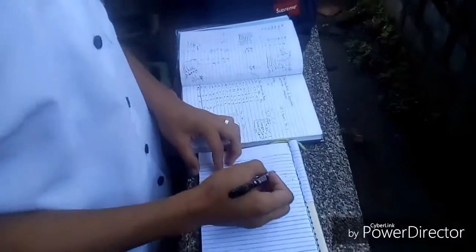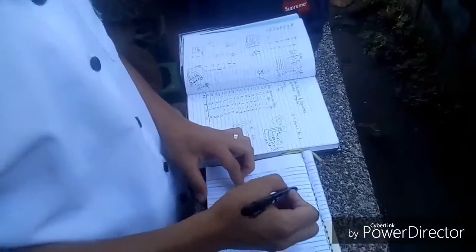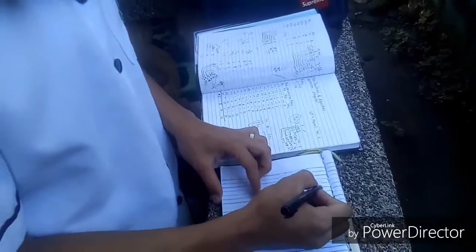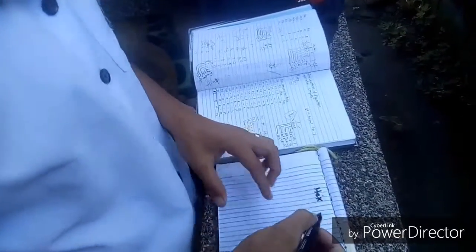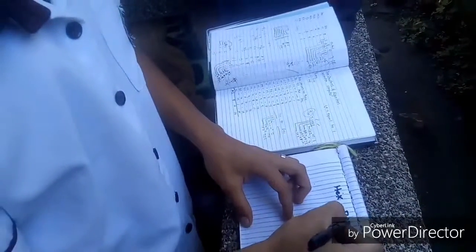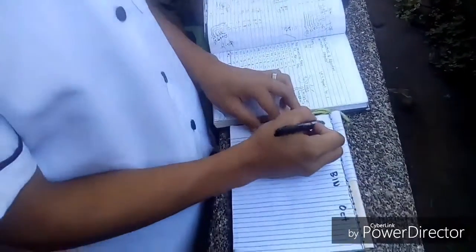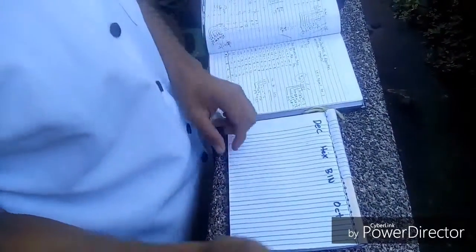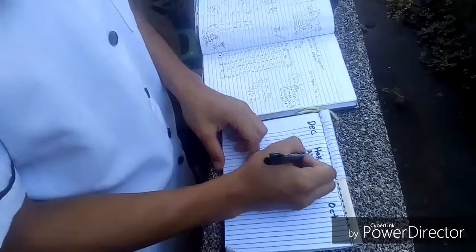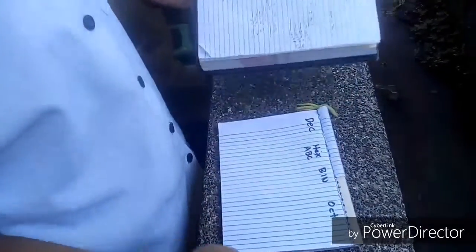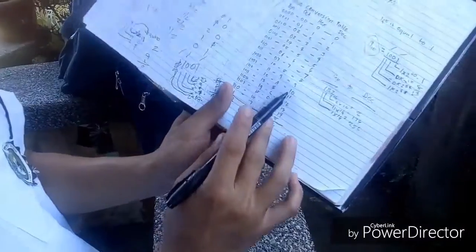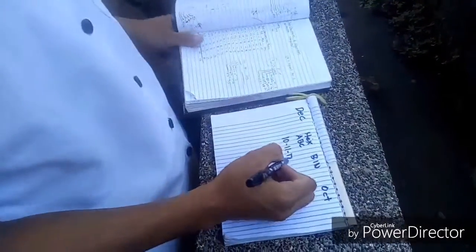Now, I will teach you how to convert hexa into binary, octal and decimal. First, let's say for instance we have here hexa A, B, C. In the formula of hexa, A is equal to 10, B is equal to 11 and C is equal to 12.